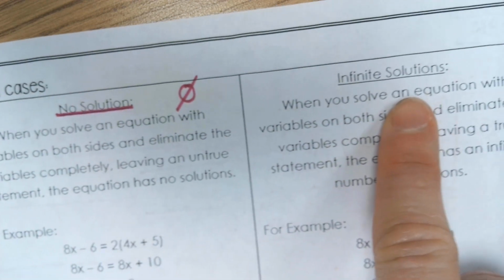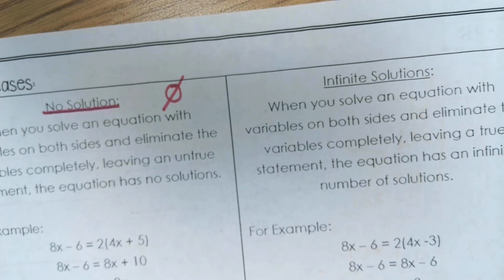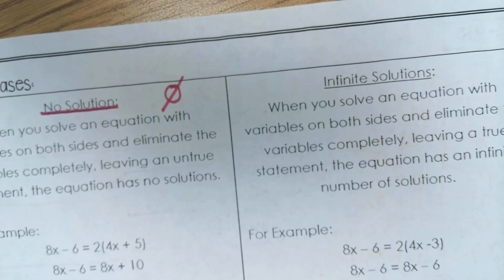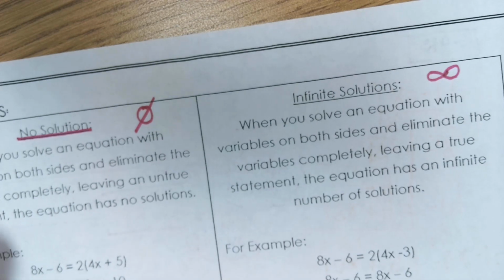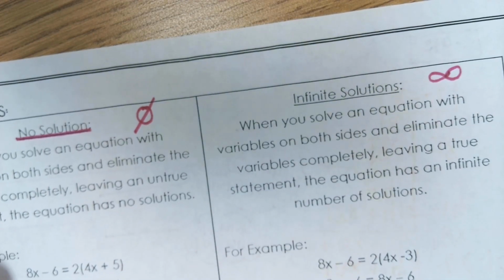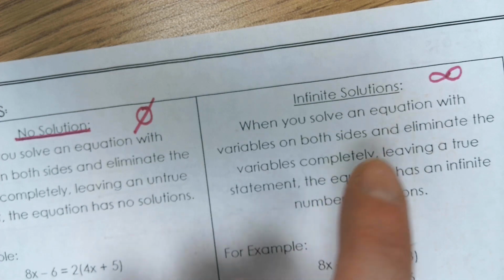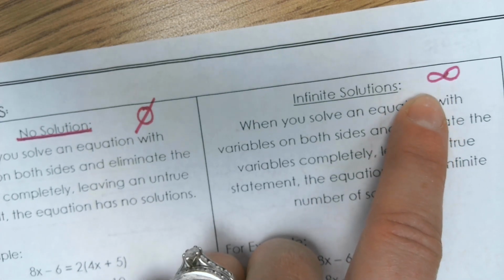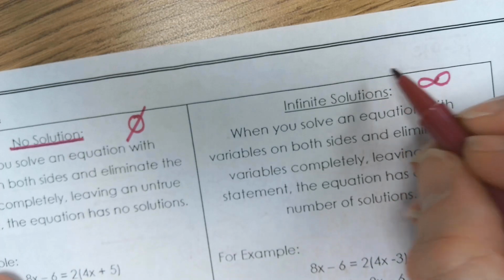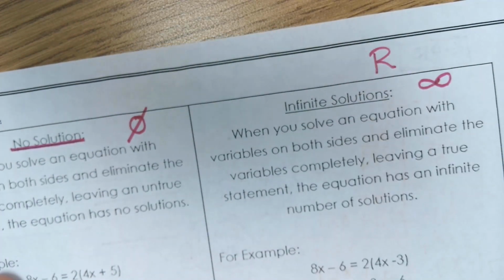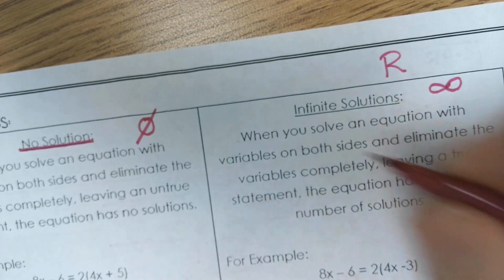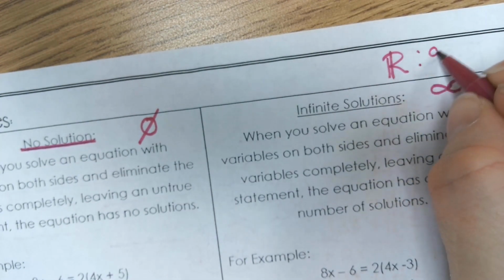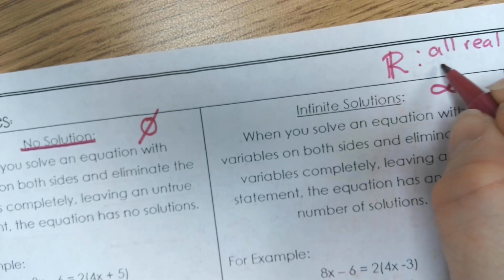Okay, the other one is infinite solutions or infinity. Do y'all remember the symbol for infinity? It's the sideways 8. So it looks like this. Another way of representing infinite solutions is all real numbers. It's an R with an extra straight line down it. So it looks like this. So it's all real numbers.